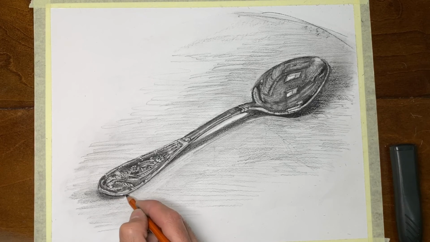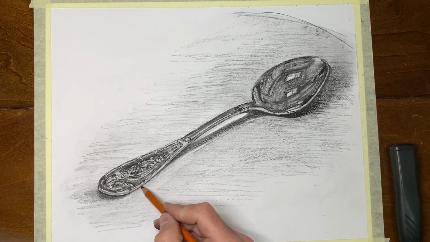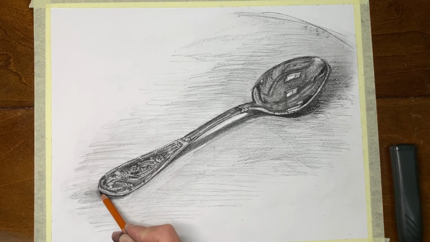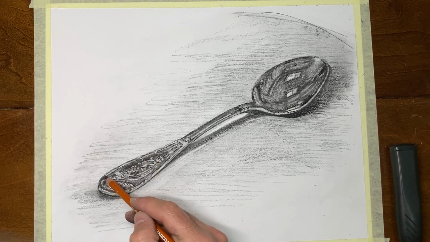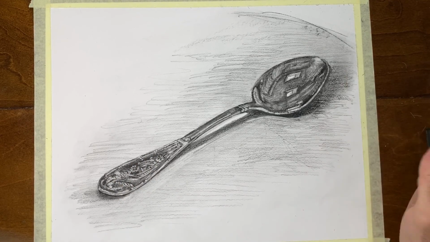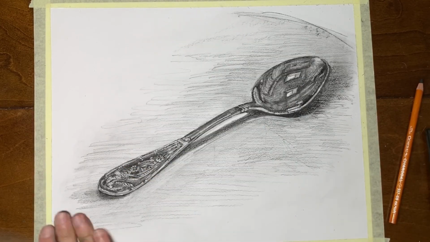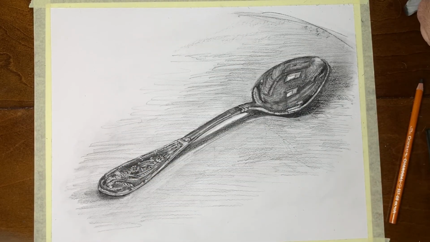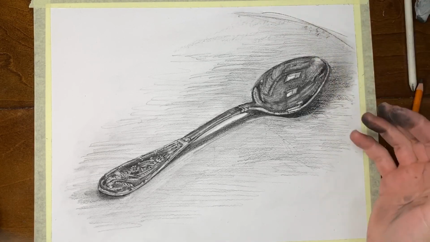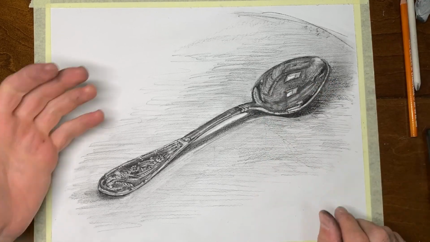Going back in right there underneath with a sharp edge of my charcoal pencil in this case, just to get even more of a sharper transition edge right there. Okay, so whether finished or not, I'm satisfied, and I hope you guys could see how we can manipulate charcoal in order to create different reflections within our object.